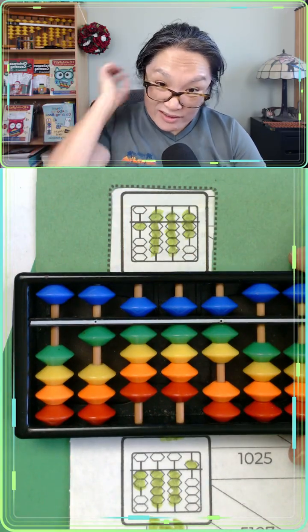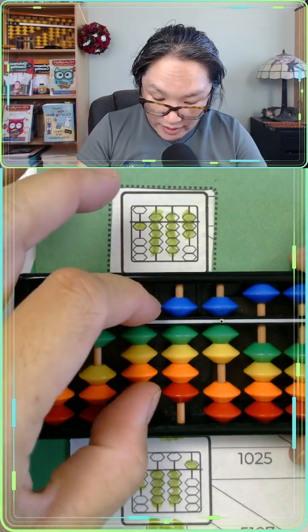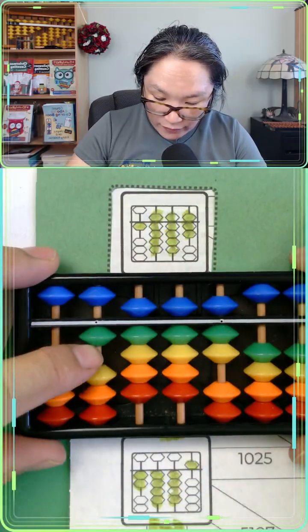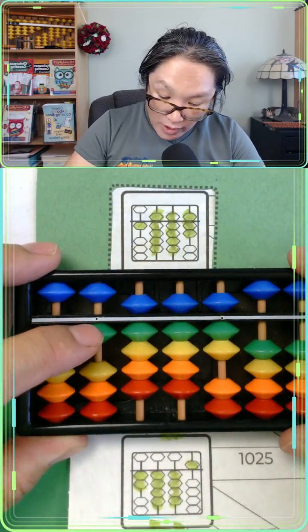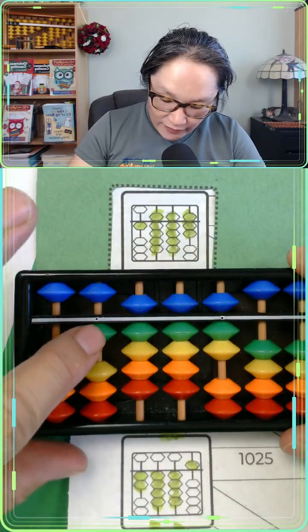Level 16. Yes, well done. So we have 1,997. How did I get that? We have 4 columns being counted: 1, 2, 3, 4. And then this is 1, because this bead is the value of 1.